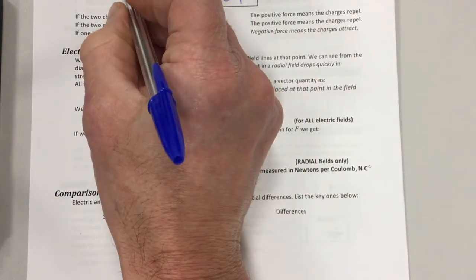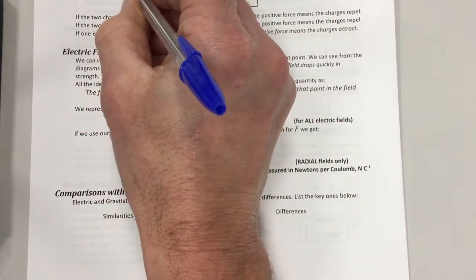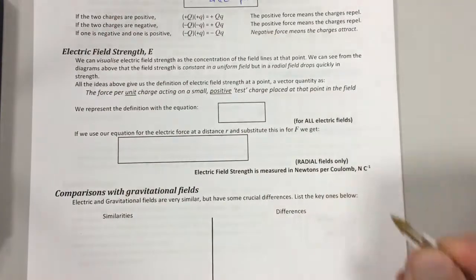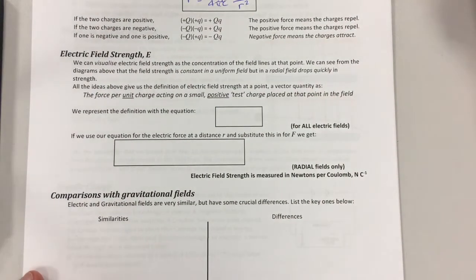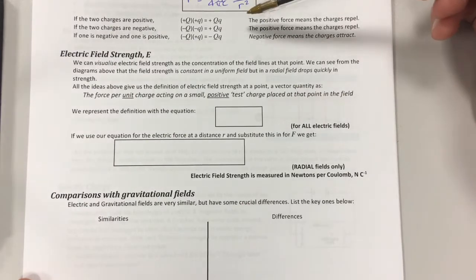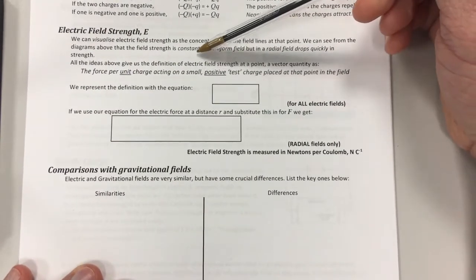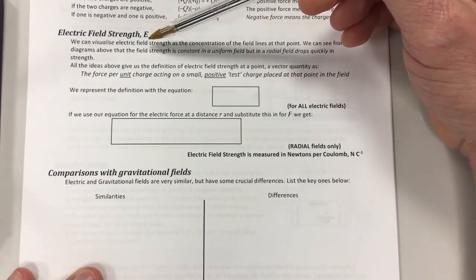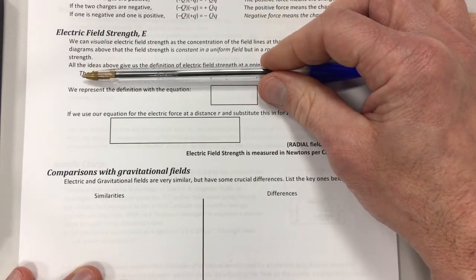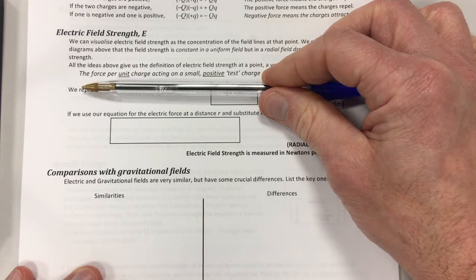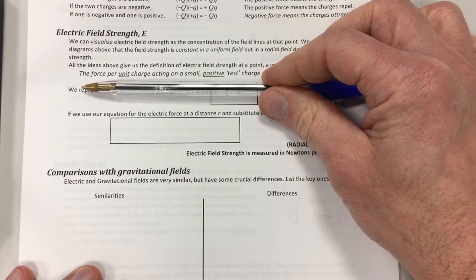Okay, so our test unit charge, think of that as 1 coulomb. It makes it much easier. So, likewise as we had before, we've got field strength. This time it's electric field strength. Well, from our definition that we had before, force per unit mass, this is force per unit charge.